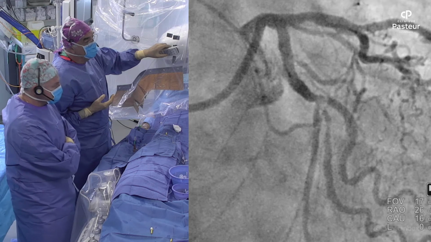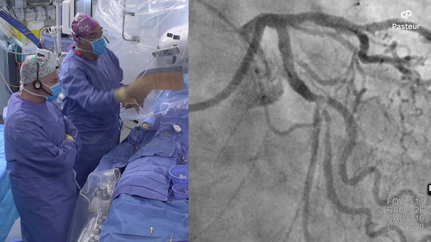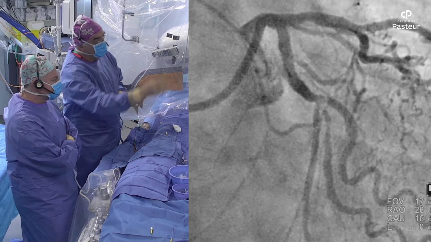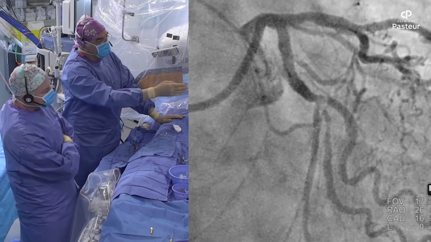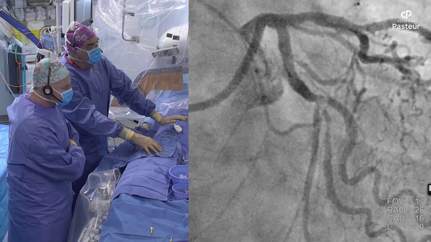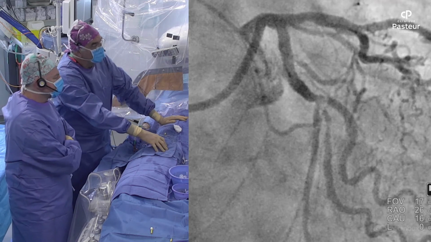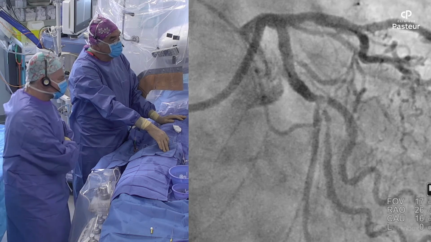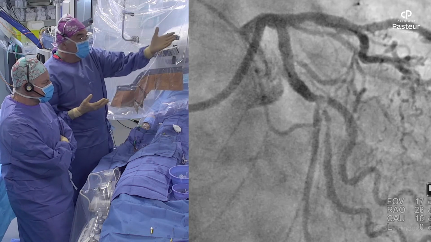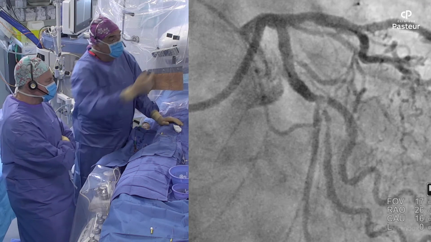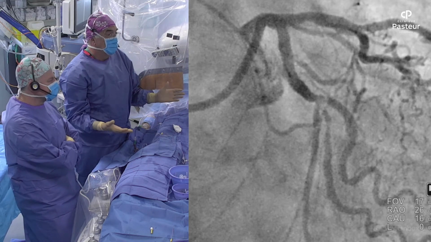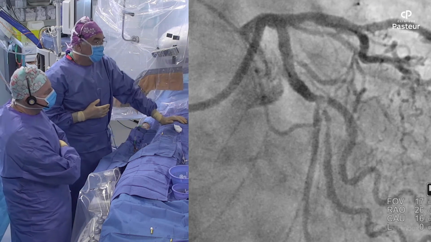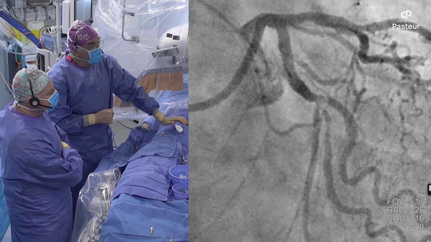We have here two possibilities. To consider the first OM as the main vessel because it looks a little bit larger, and consider the second OM as the side branch. What Bruno said, the distal circ, we will not touch it because it's a really small territory. The other option could be to consider the second OM as the main vessel. Why? Because there is a longer lesion, and we know that we will automatically have to implant a stent on the second OM and then consider the first as the side branch.